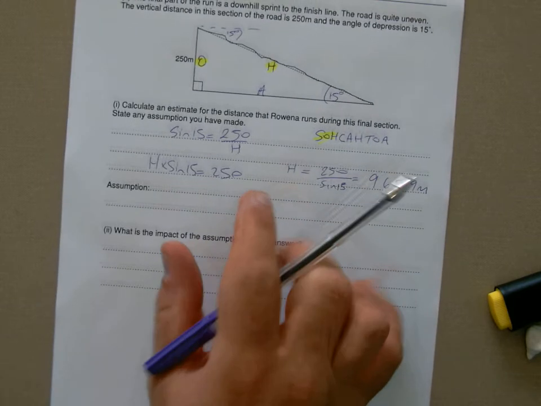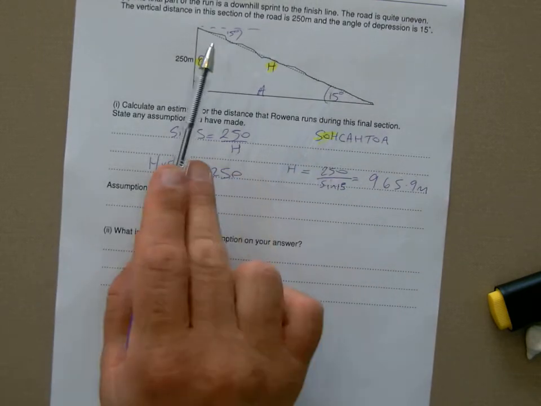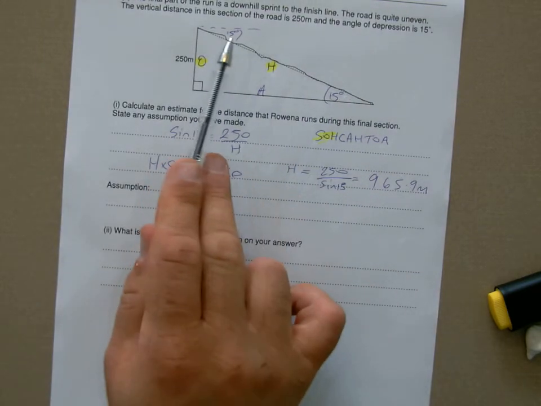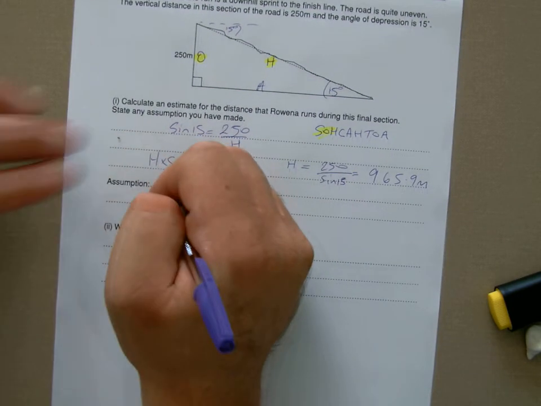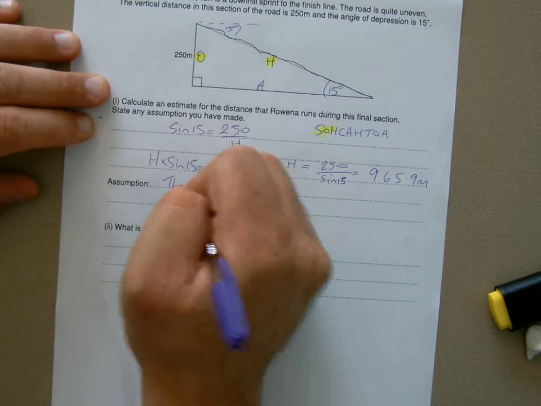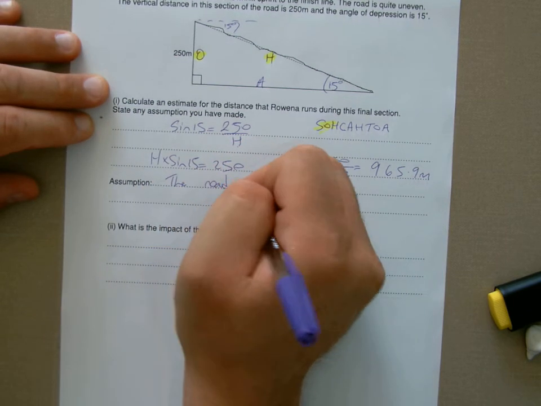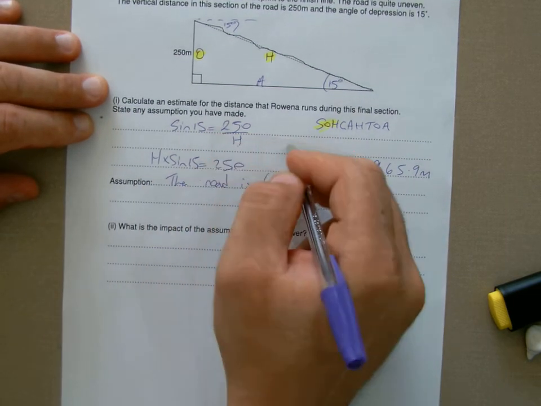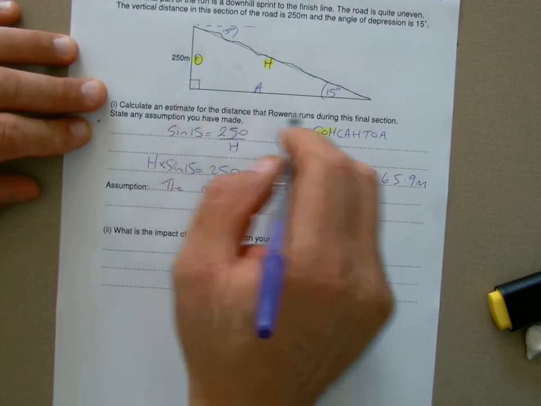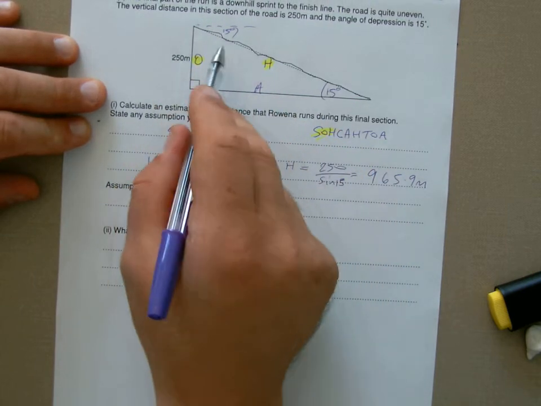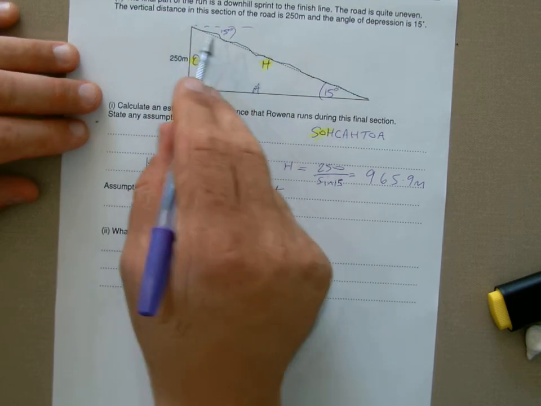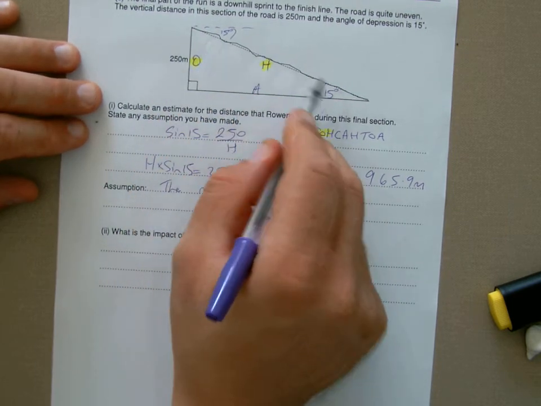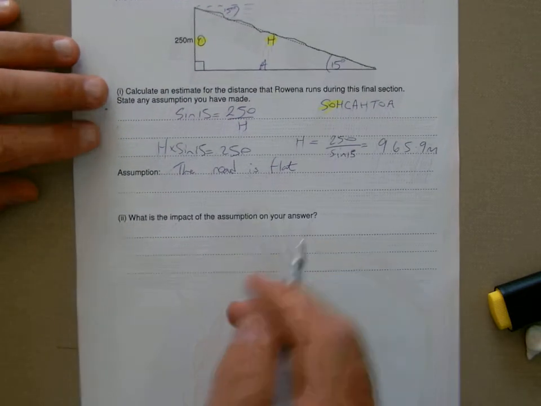Okay, and it says state any assumptions you've made. Well, what we've done, we've assumed this is flat, isn't it? We've assumed it's flat. It isn't flat, but it's close to being flat. So we assume the road is flat, and we have to do that in order to use trigonometry. Because if you think about it, trigonometry is to do with a triangle. If that's not flat, it's not really a triangle. There's a bumpy road there, so it's not really a triangle. But because it's quite close to being flat, that's what we assume. We're assuming the road is flat.